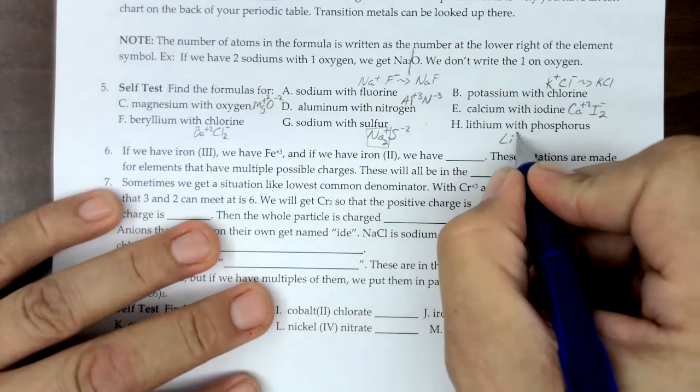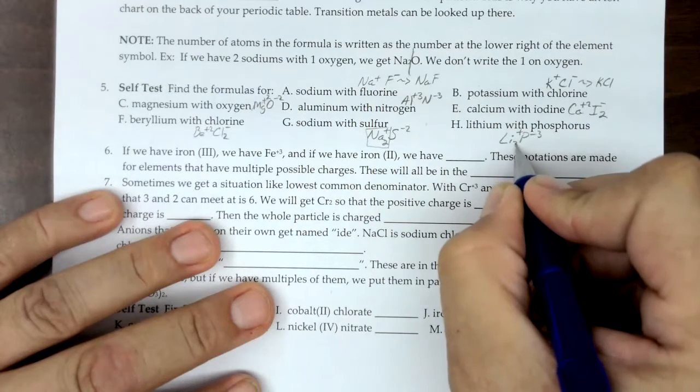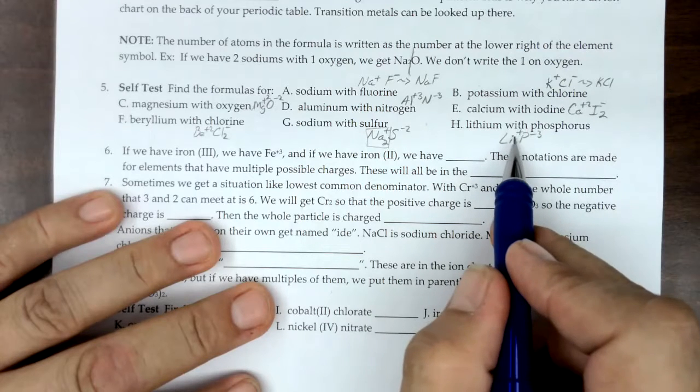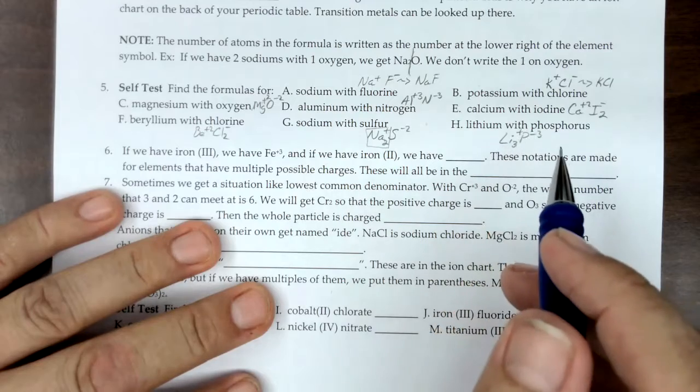Lithium is a positive 1, look left. Phosphorus is a negative 3, so we will have 3 of the positive 1 lithiums, so that this now all adds to charge 0 overall.